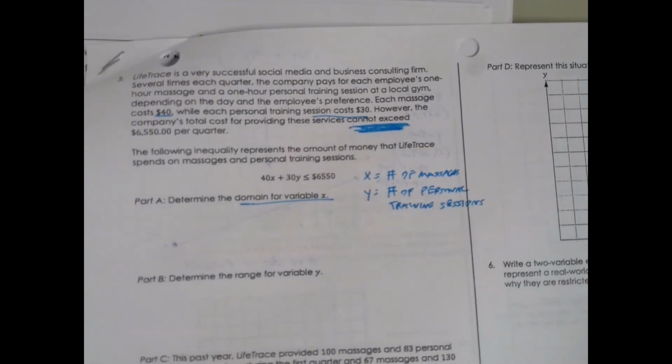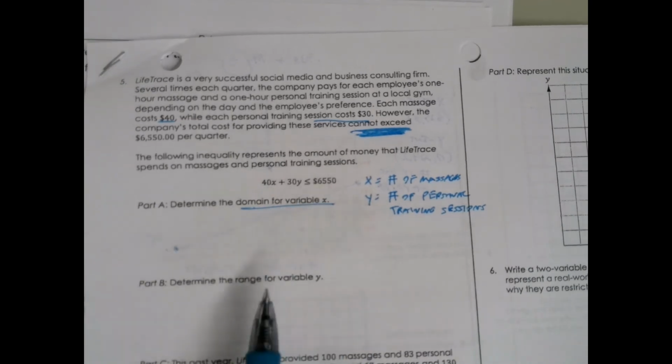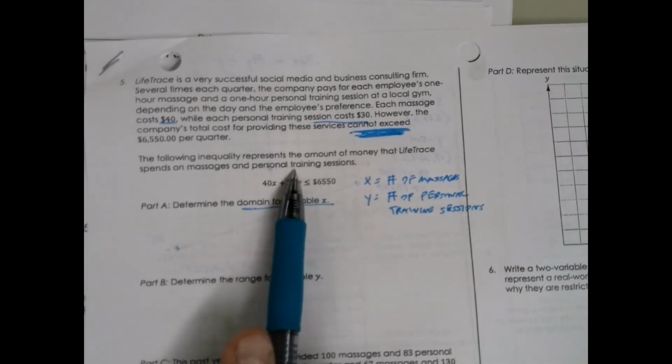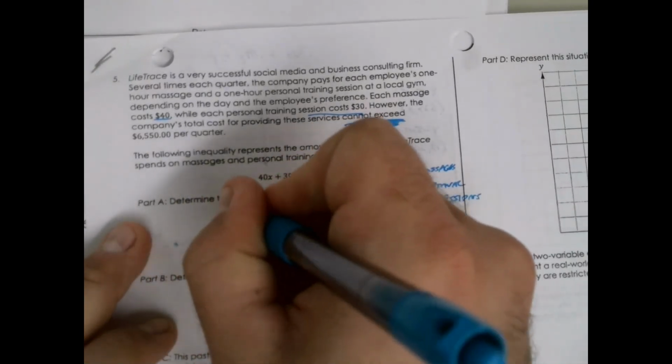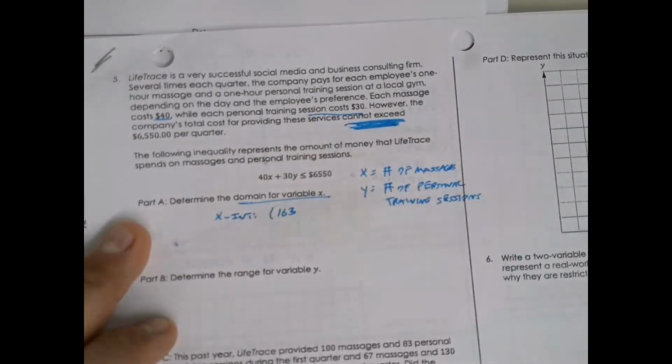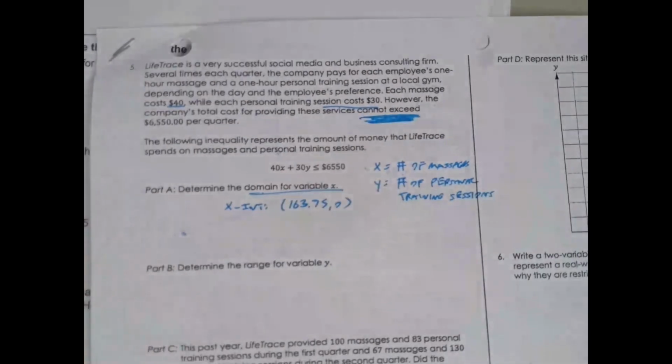Sometimes domain is a fancy word for what your X values are limited to. Well, you've got to find the X-intercept to find the highest X value you can go up to. All right? So here's what we've got to do. To get the domain, block off the Y. What's your X-intercept? 163. So your X-intercept is at the location 163.75, comma 0.